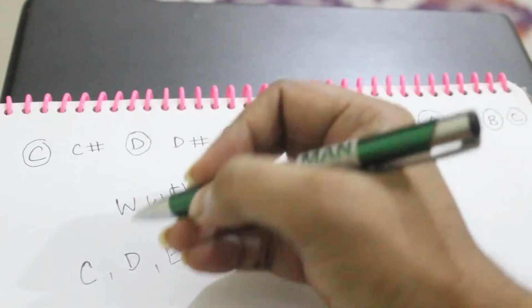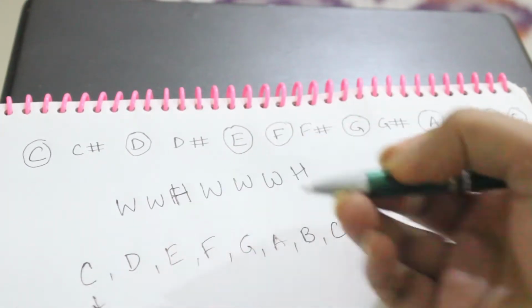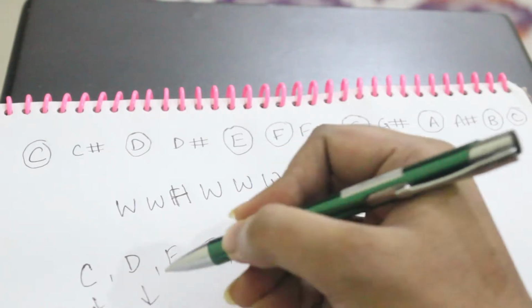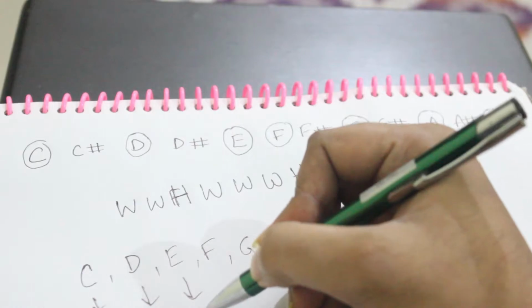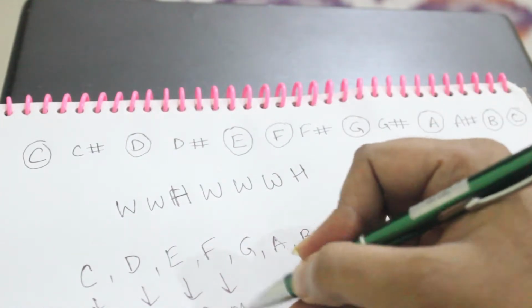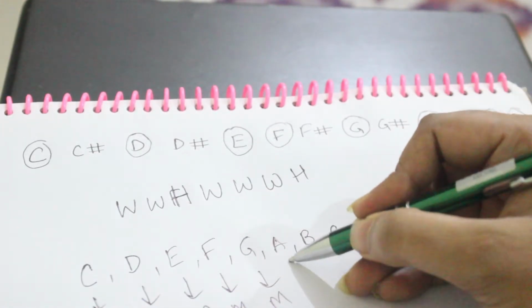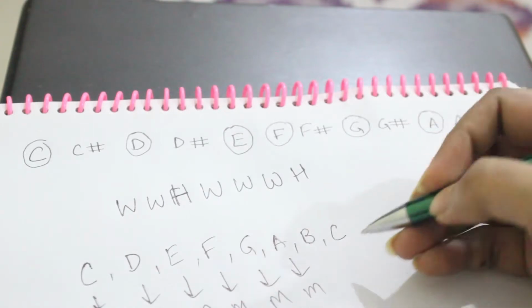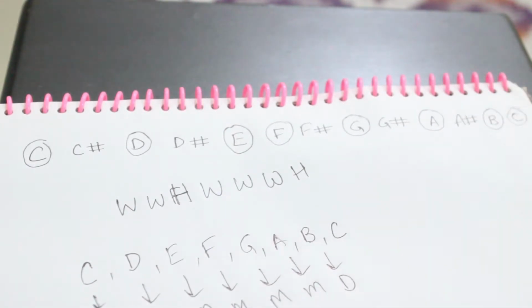So the first note will always make a major chord. The second note will always make a minor. Third will make a minor again. Fourth will make a major chord. Fifth will make a major. Sixth will make a minor. Seventh will make a diminished.